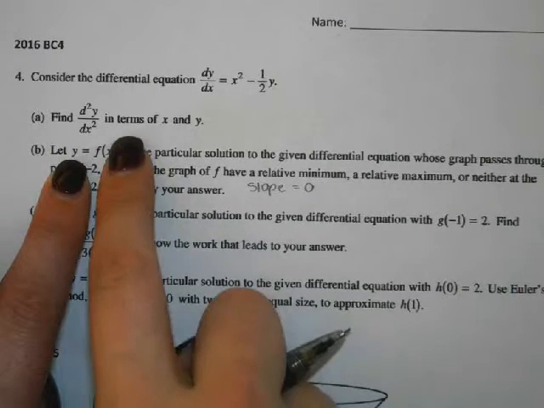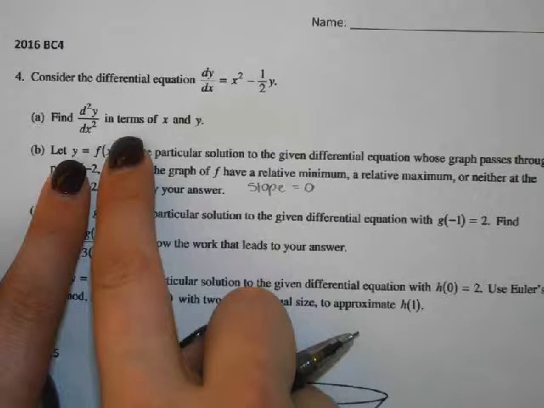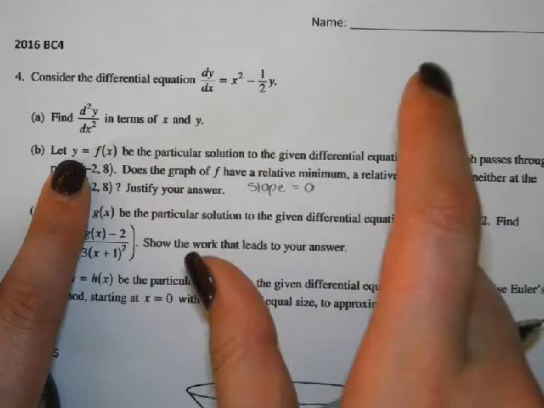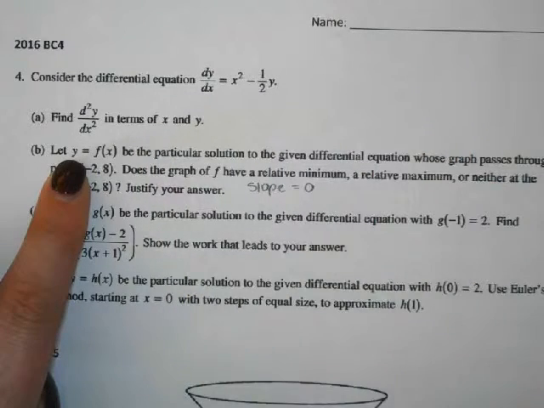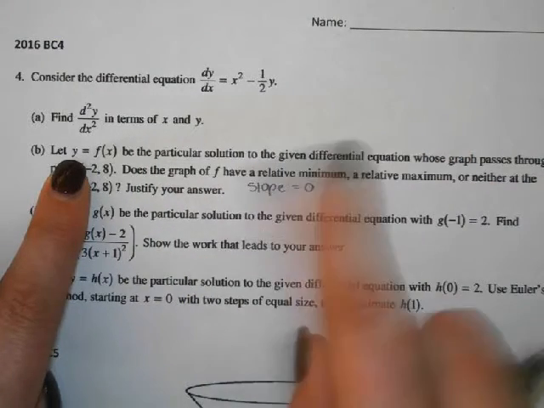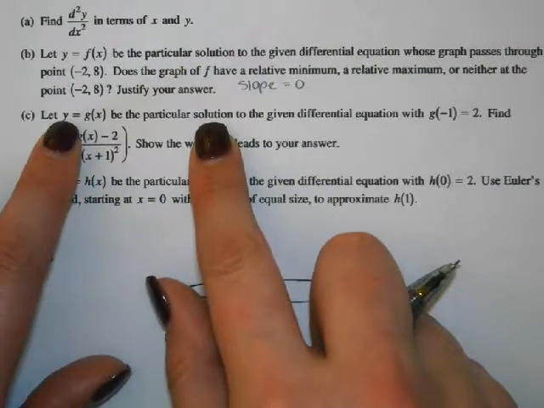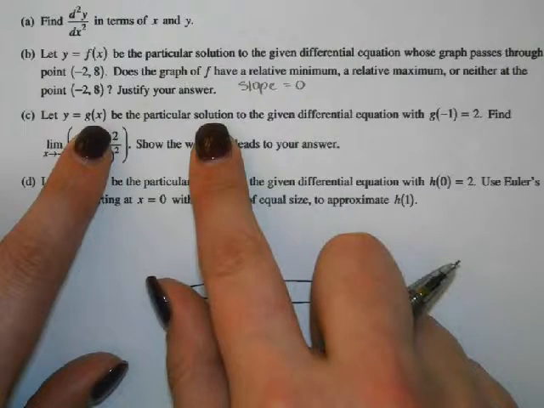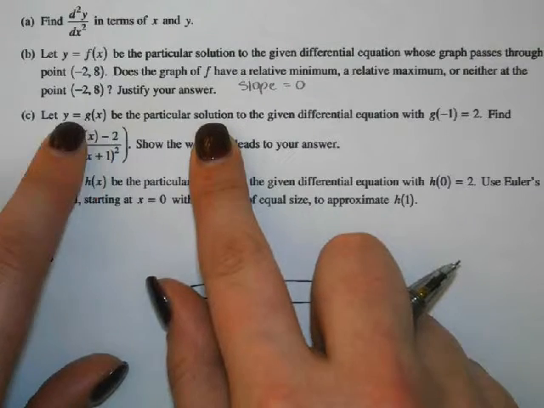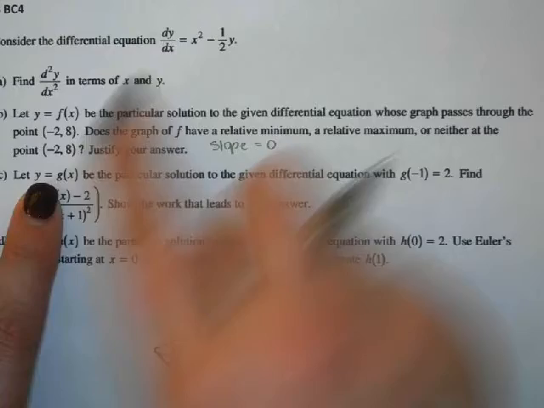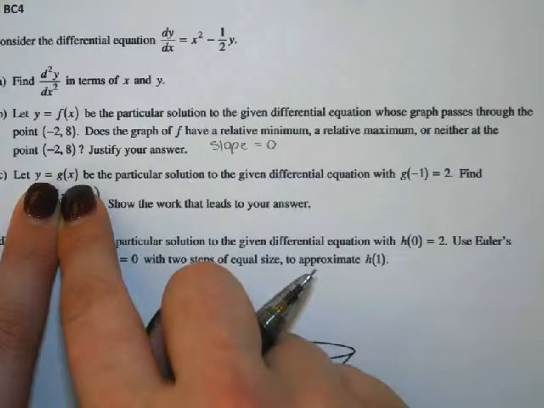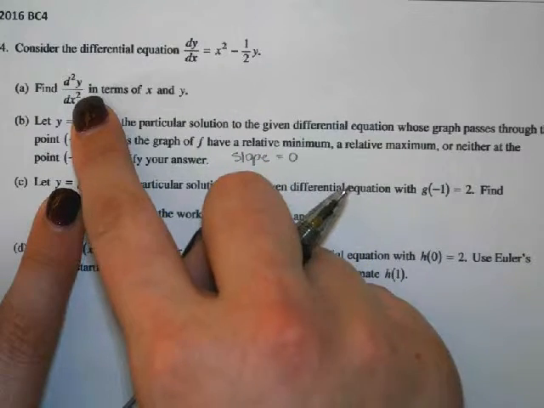Look at your second derivative, because what does your second derivative tell you? Concavity. So if it's concave up, then you can make an assumption. If it's concave down, you can make an assumption. Okay. Part C, so now they're saying let y equals g of x be a particular solution. So now dy/dx is going to be considered g prime, and d2y/dx2 is considered g double prime. Does that make sense?